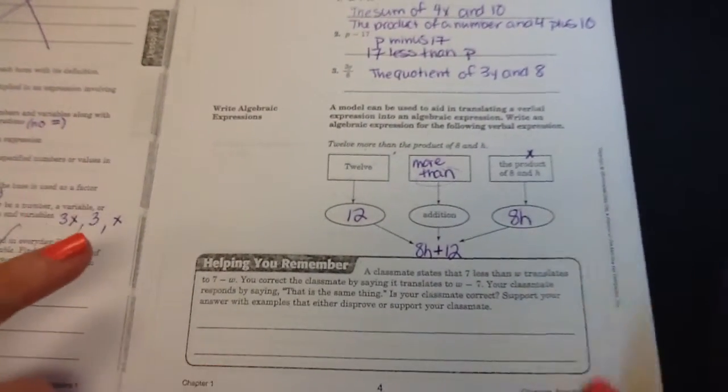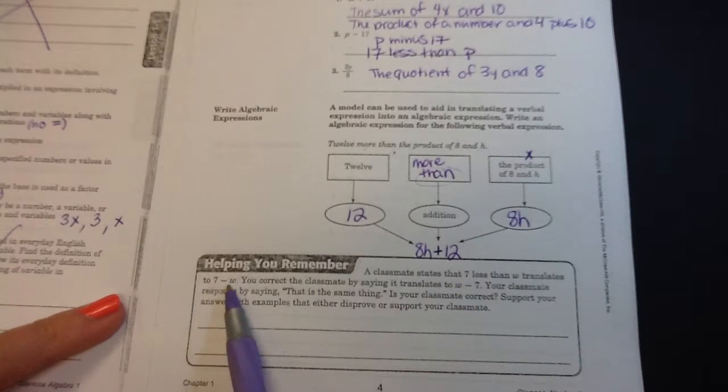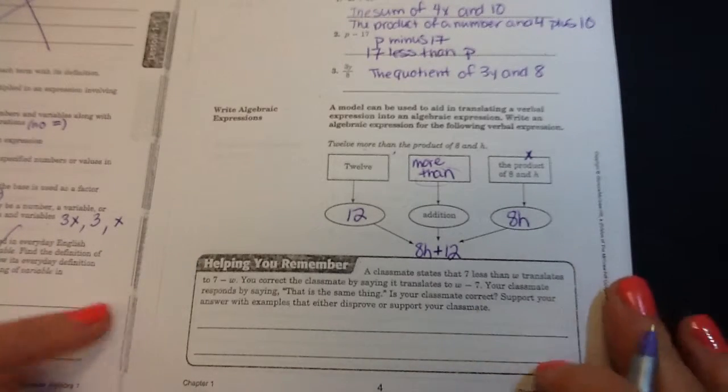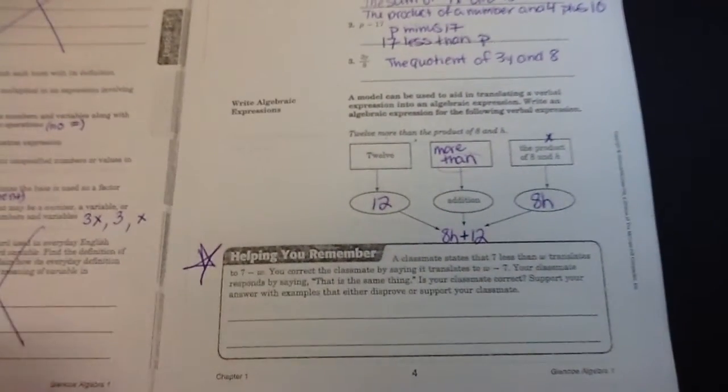Helping you remember, a classmate states that 7 less than W translates to 7 minus W. You can correct the classmate by saying it translates to W minus 7. Your classmate responds by saying that's the same thing. Is your classmate correct? Support your answer with examples that either disprove or support your classmate's. So I want you to take a minute right now, fill this box in. You can pause your video, fill that box in, see what you think.